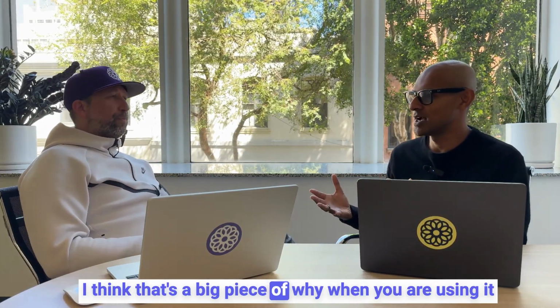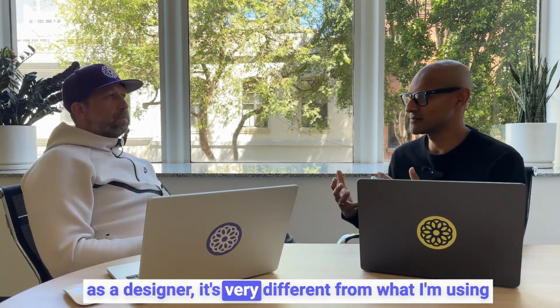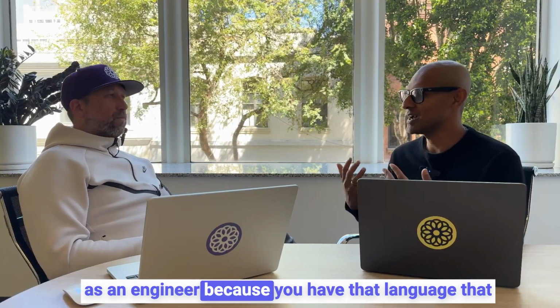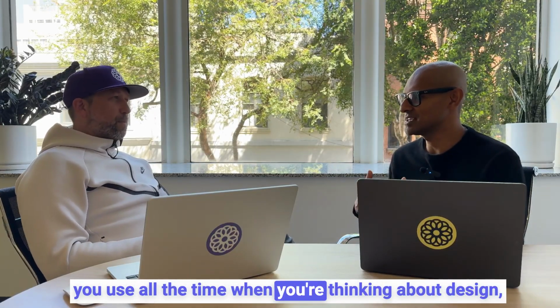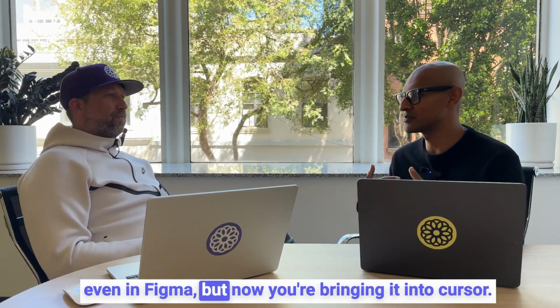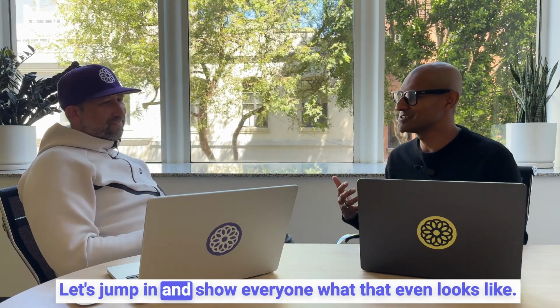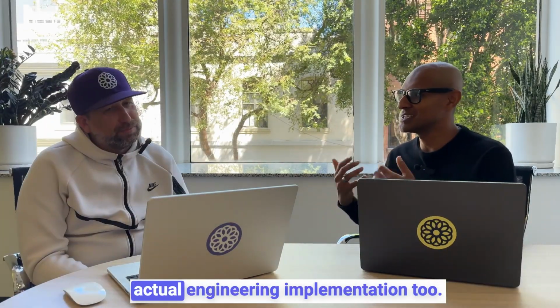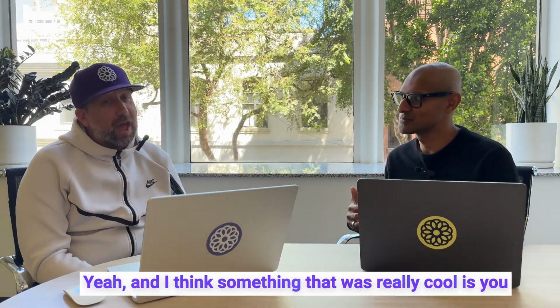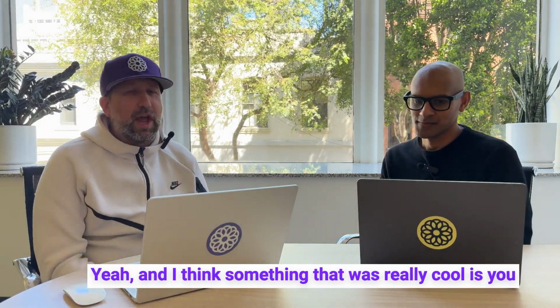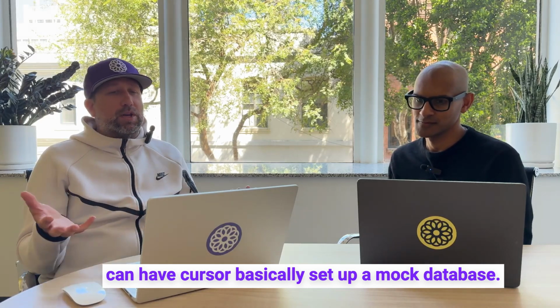I think that's a big piece of why when you're using it as a designer, it's very different from what I'm using as an engineer, because you have that language that you use all the time when you're thinking about design, even in Figma, but now you're bringing it into Cursor. Let's jump in there and show everyone what that even looks like, actual engineering implementation too. Yeah, and I think something that was really cool is you can have Cursor basically set up a mock database.